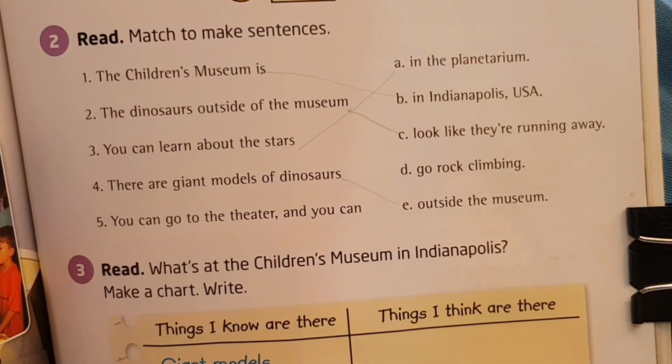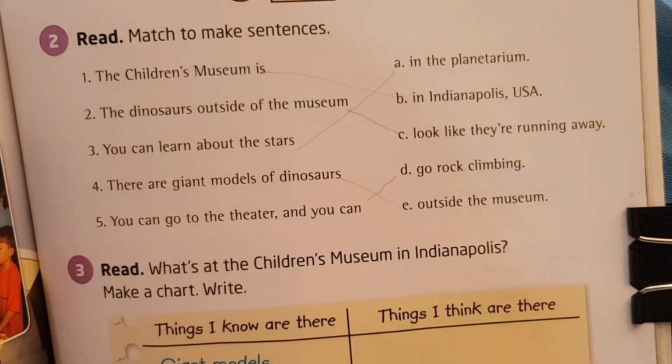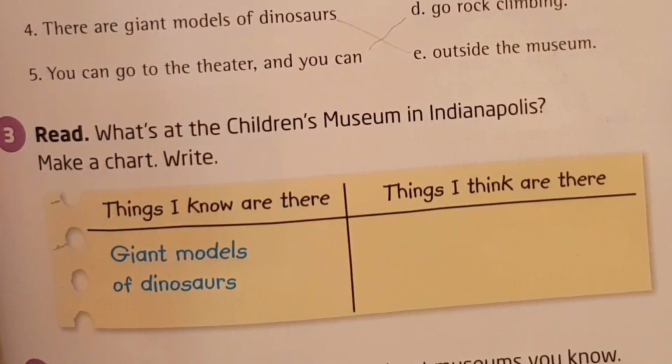And number 5 should be very easy. You can go to the theater and you can go rock climbing. Now that was very easy, but let's go to part B. It says read, and then what's at the Children's Museum in Indianapolis? Make a chart.